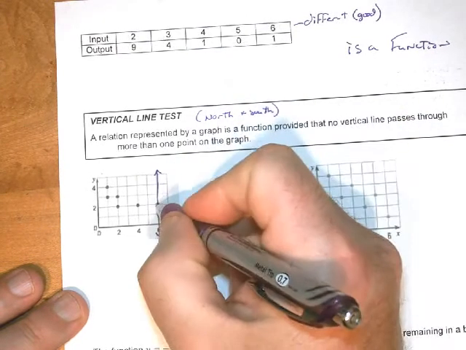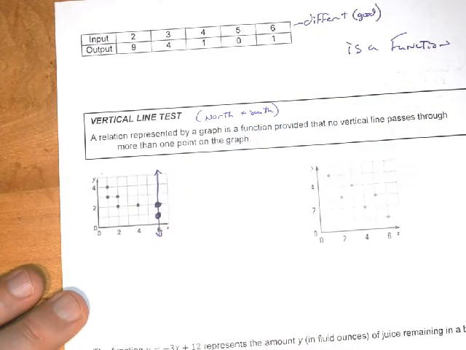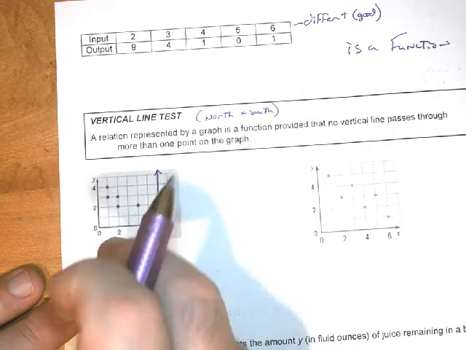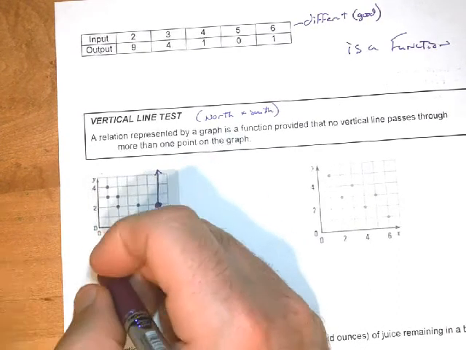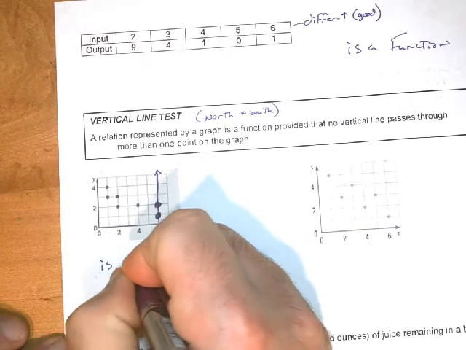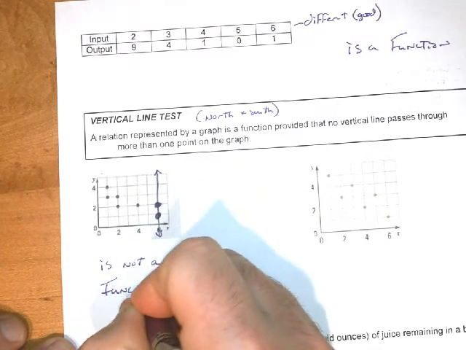So if I happen to pick 6 here, and I do my vertical line test, we notice we went through 2 points. If we go through 2 points, that is not a function.